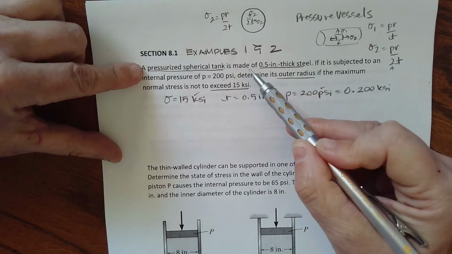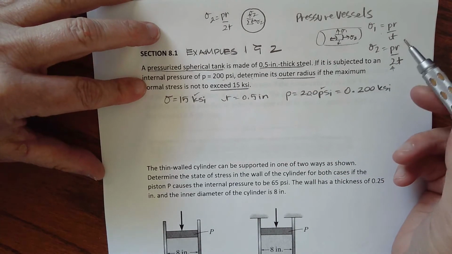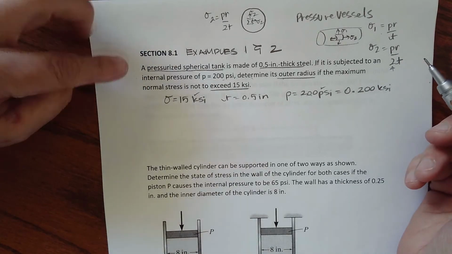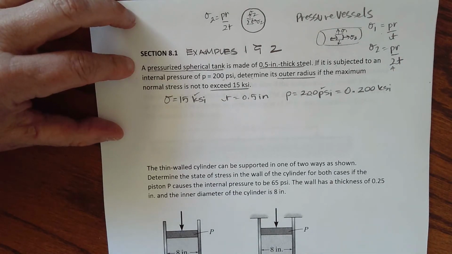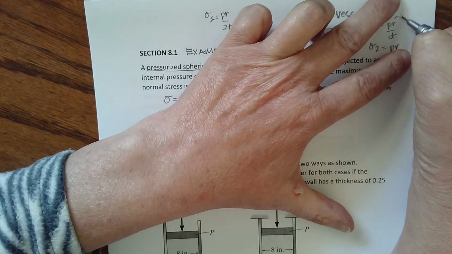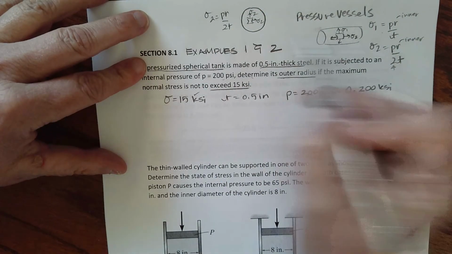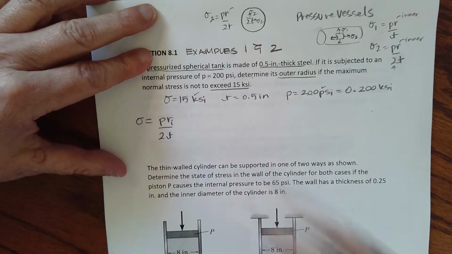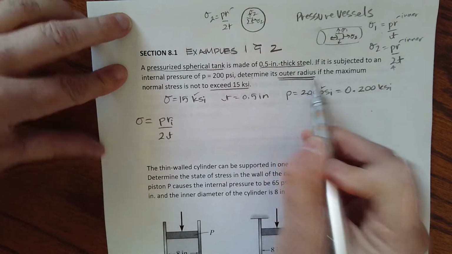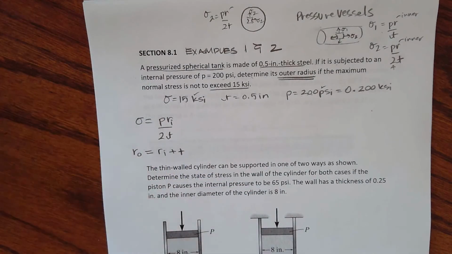Okay. And if it is made of steel, determine the outer radius if the maximum normal stress is not to exceed that. Well, something that we need to keep in mind is when we're looking at these equations, what does the radius mean? This radius in the equation is my inner radius. It's always the inner radius, okay? And so in my equation PR over 2T, this is going to be my inner radius. So if I want to know the outer radius, then I have to understand that my outer radius is equal to my inner radius plus my thickness, okay?